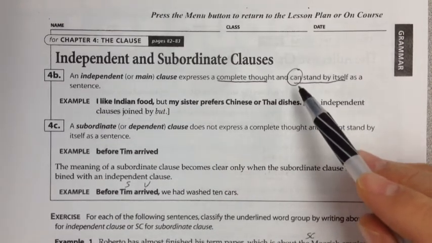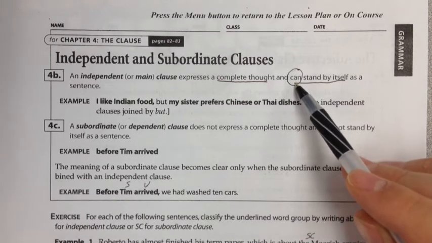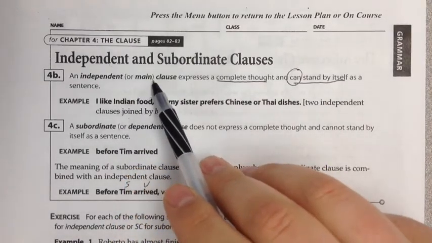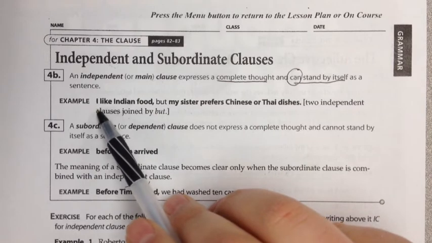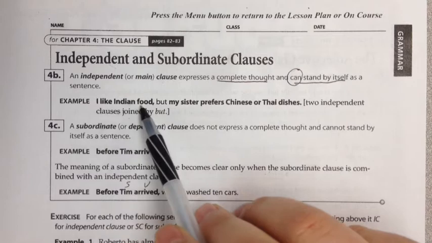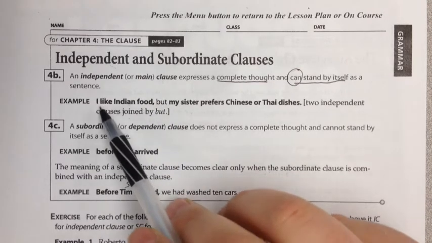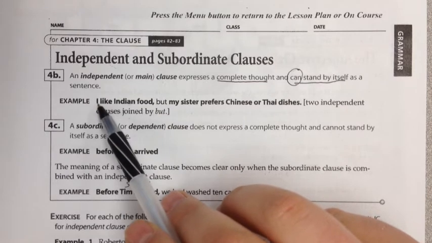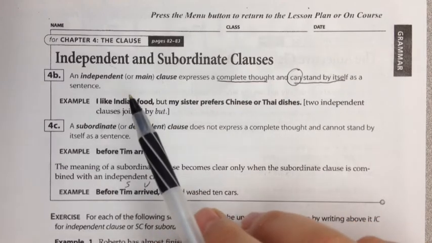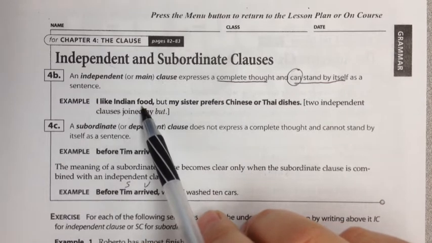So if you can find a group of related words within a sentence, not necessarily the whole sentence, that can stand alone, it is independent, or it is a main clause. So here's the example. I like Indian food. That could stand alone. Now there's a comma and a coordinating conjunction here, but this first section of bold words, I like Indian food, can stand by itself. So this is an independent clause.